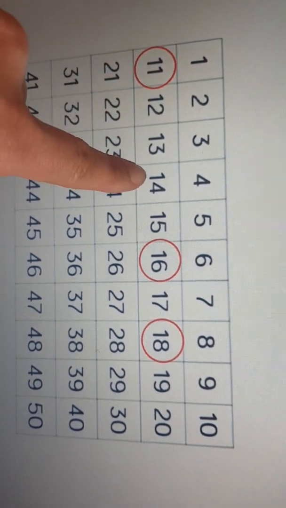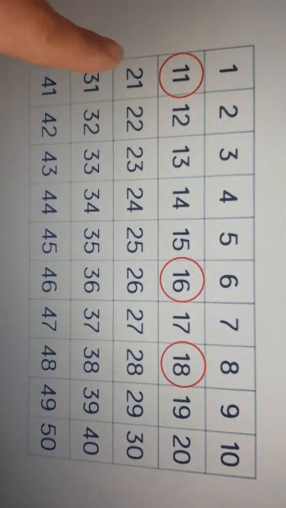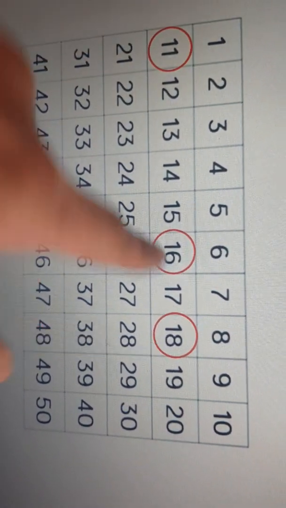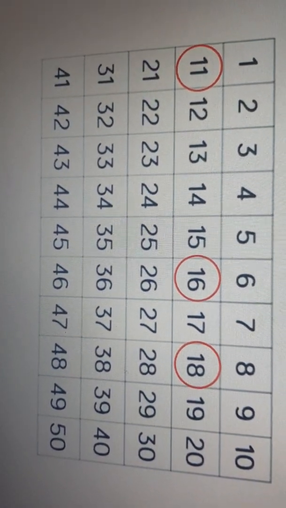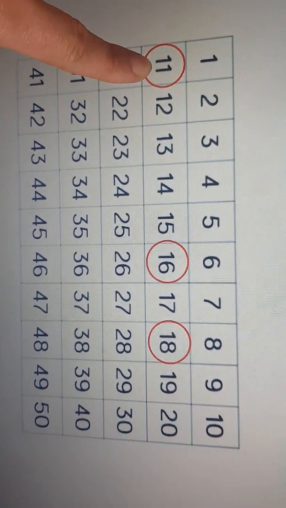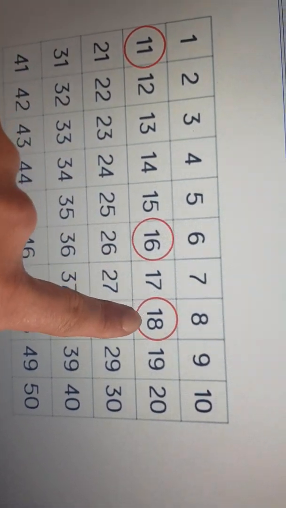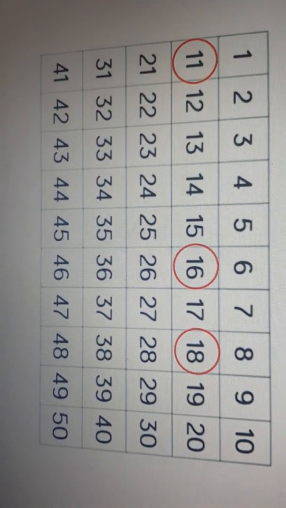10, 11, 12, 13, 14, 15, 16, 17, 18. So the smallest number is always on this side and the biggest number is always further along the line. So I'm going to go to the beginning of the line. My smallest number is 11. And as I work my way along the line, I've got 16 is the next number and 18 is the biggest number.